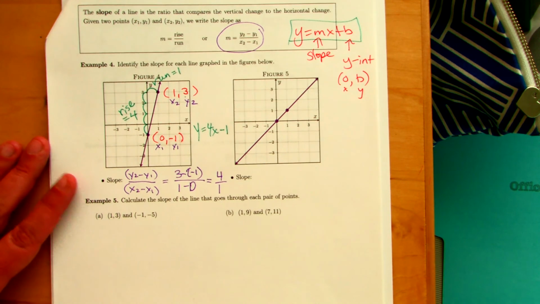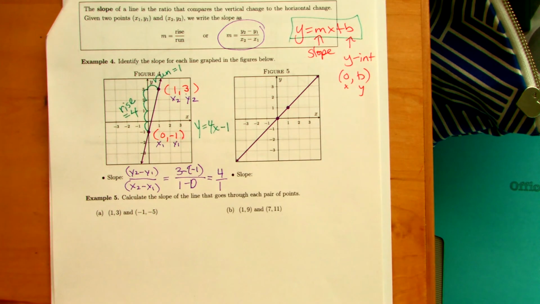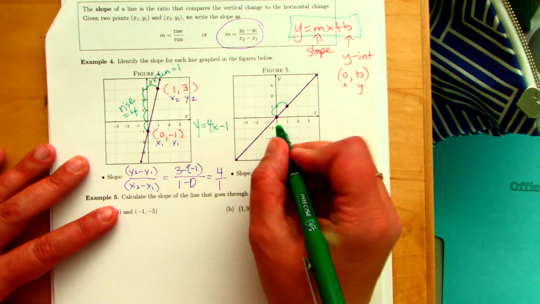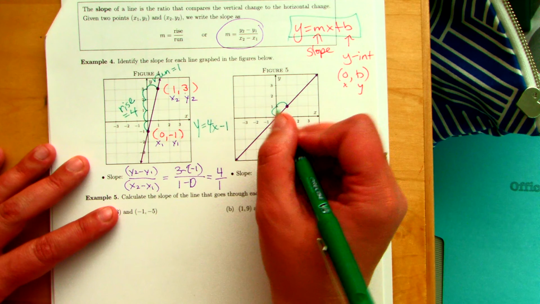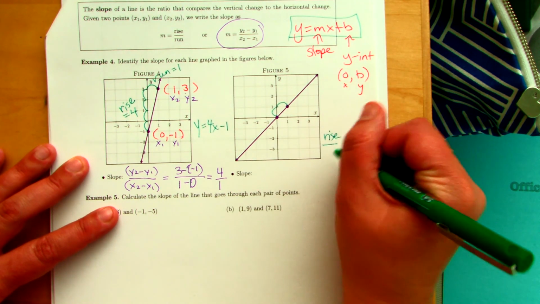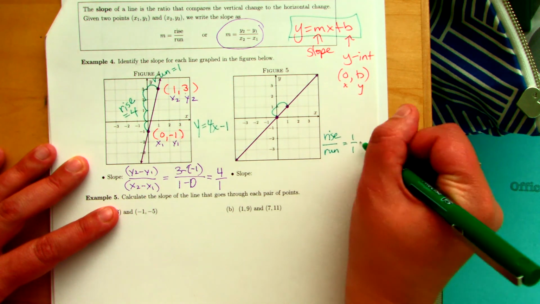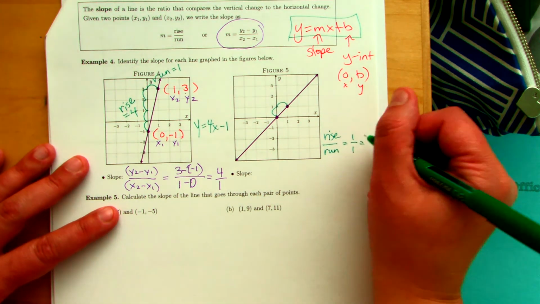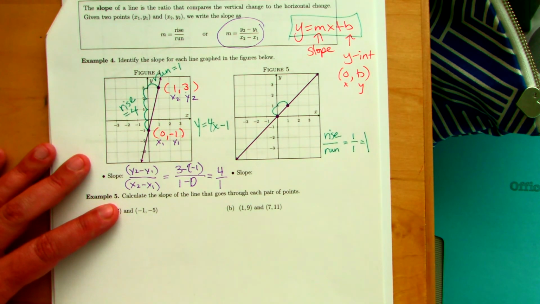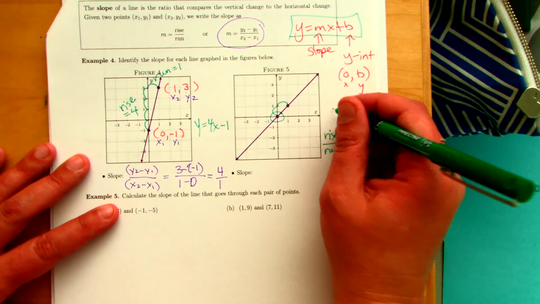Yeah? What would be the slope on figure 5, even if we don't have the points? I mean, if I don't even identify the points, can you tell just looking at the graph what the rise and what the run is? What would you say it is? 1 over 1. Rise 1, run 1. To get from point A to point B, I'm going to go up 1 over 1. So my rise over my run is 1 over 1, which is equal to 1. What's my y-intercept here? 0. B is equal to 0.